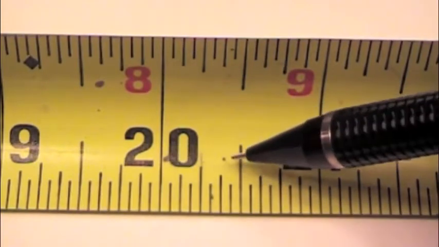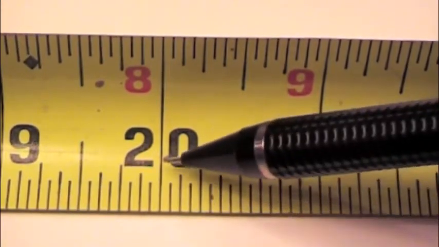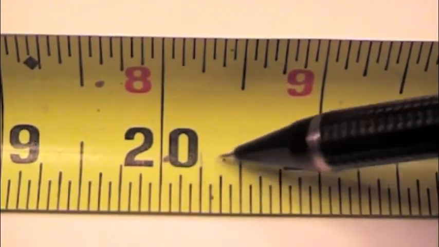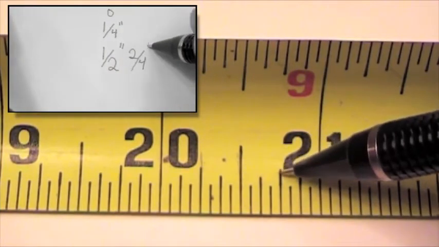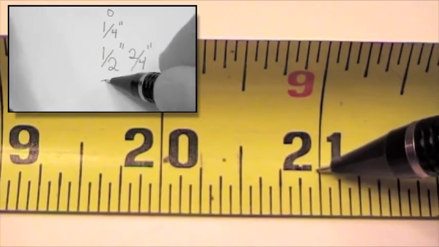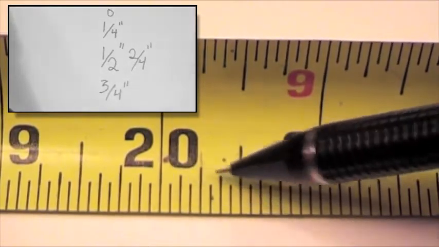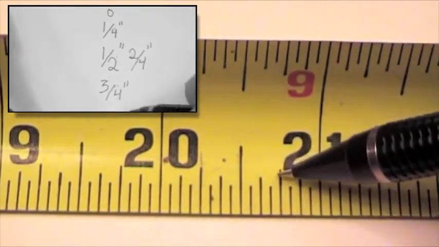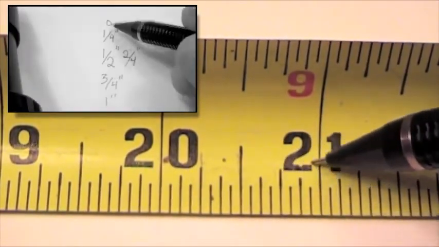We have 0, half, full. We have 0, 1/4, 2 quarters, 3 quarters, and the whole, because there are 4 quarters. Here's 1/4, here's another quarter, another quarter, and another quarter.